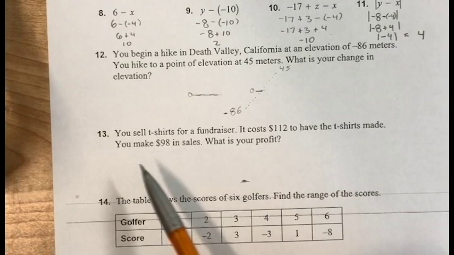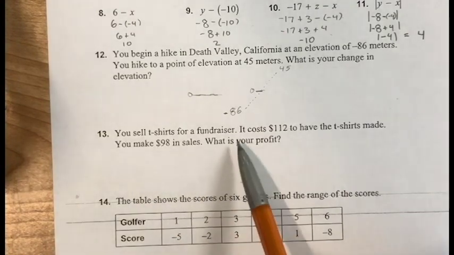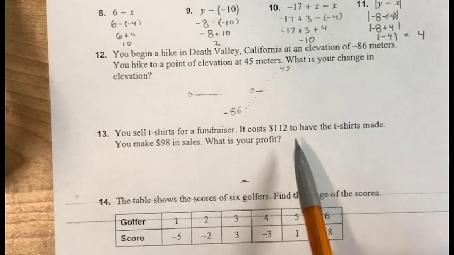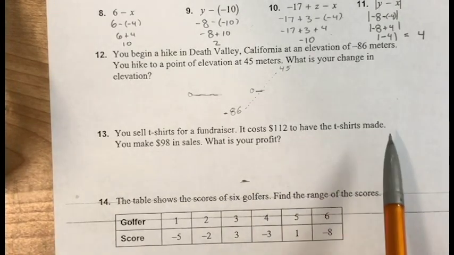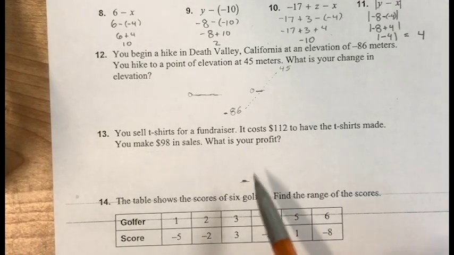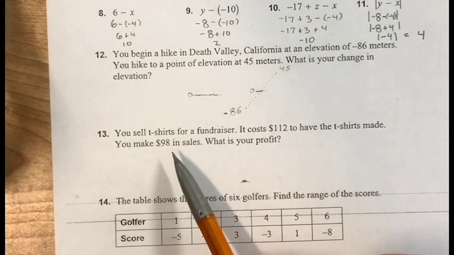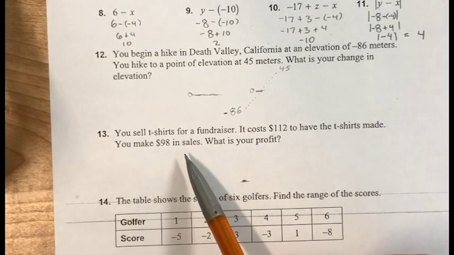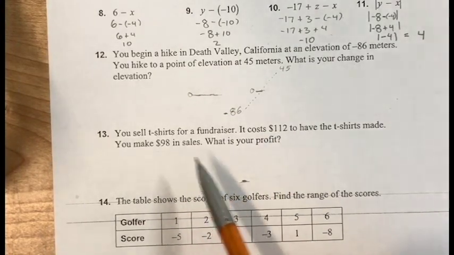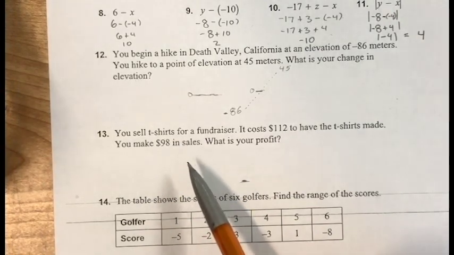Now let's take a look at number 13. It says you sell t-shirts for a fundraiser. It costs $112 to have t-shirts made. You made $98 in sales. What is your profit? So if it cost you $112 to make it, but you only made $98, well, how good are you? This is what number 13 wants to know. How much money did you make, or did you make any at all?